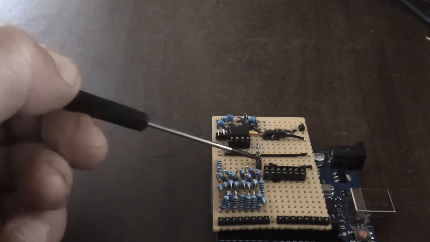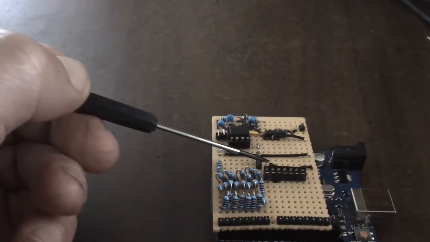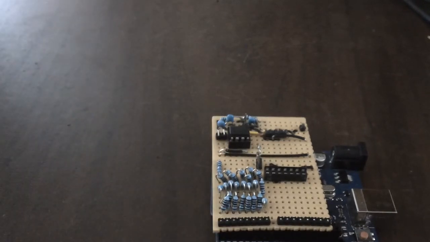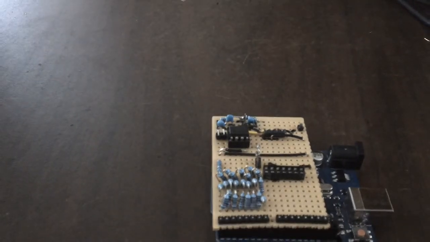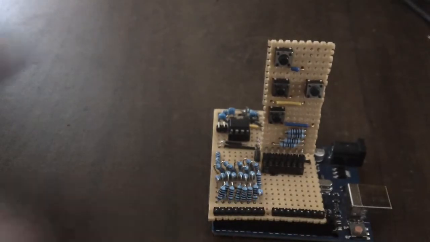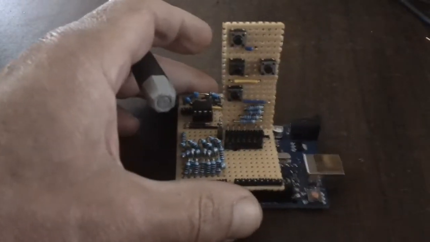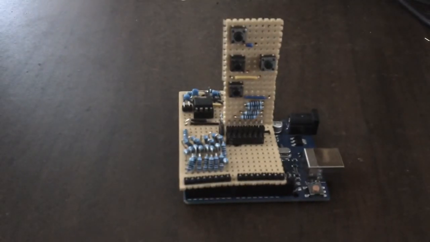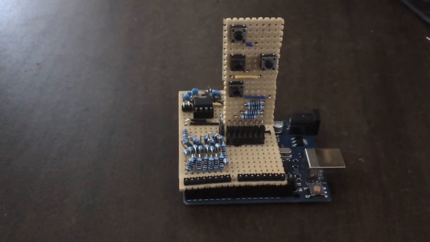Another way of doing it is half of an IC carrier, just cut in half, and then this bit, the switch module, just plugs in quite nicely, just like that. It's not ideal, but the reason I did it, apart from anything else, was I couldn't find any 0.1 inch sockets, so I kind of had to do it really.